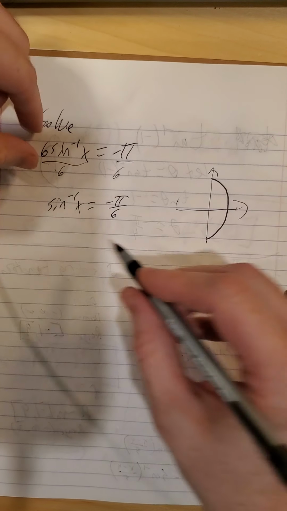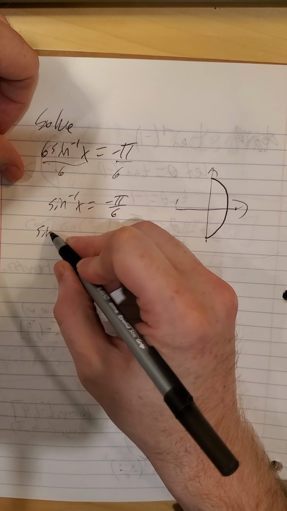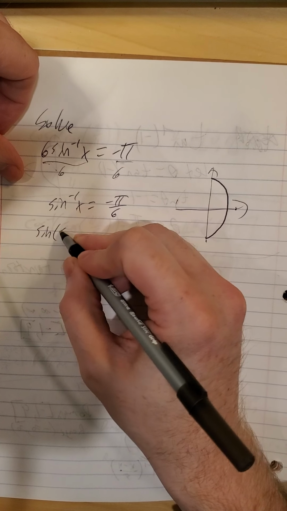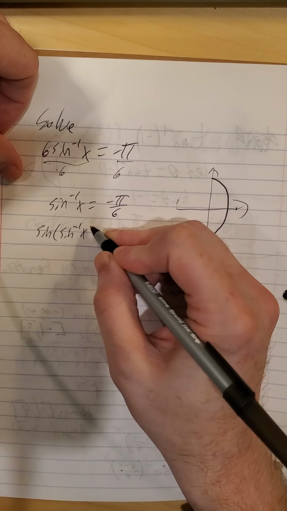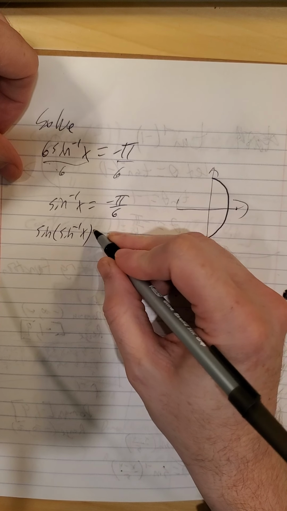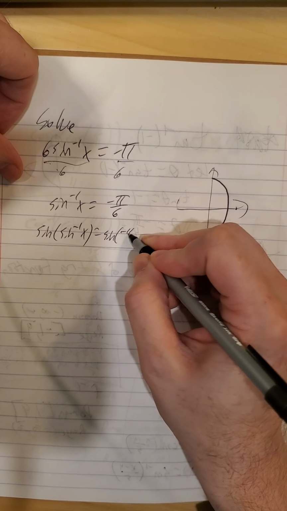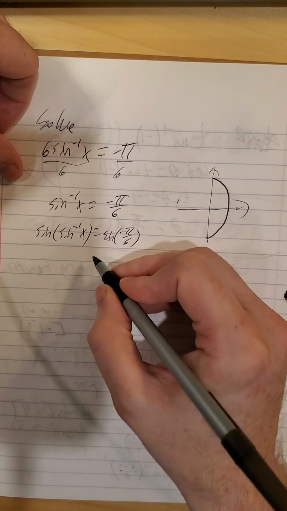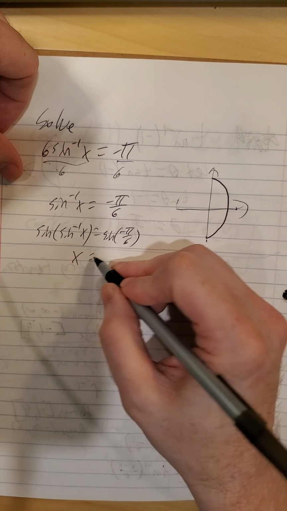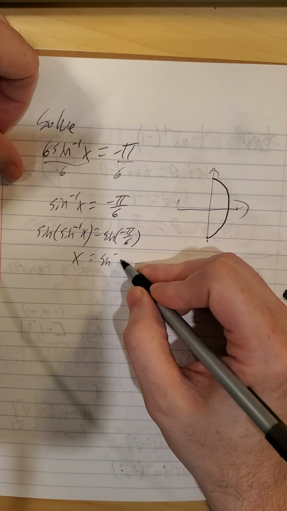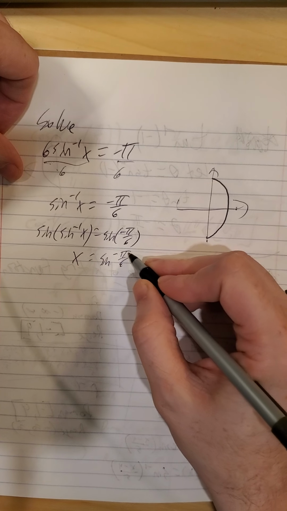let's see, our sine, we'll just take the sine of both sides before we finish that. So sine of the arcsine of x is equal to the sine of -pi over 6. So x is the sine of -pi over 6.